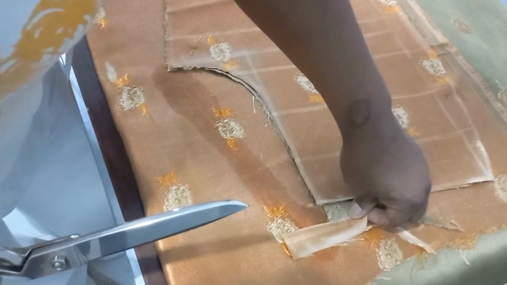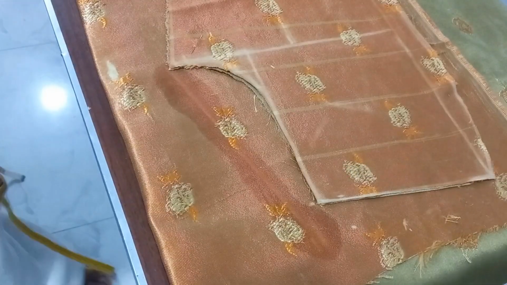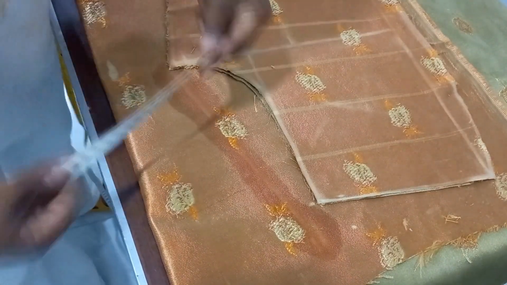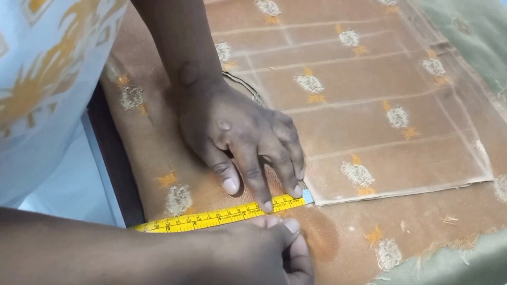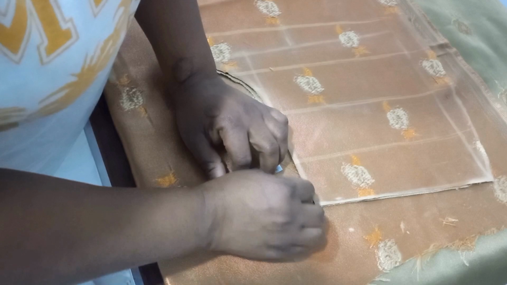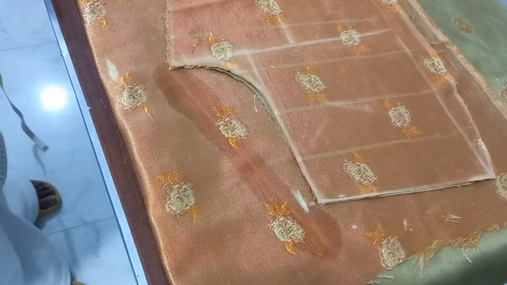So I've cut out the 1 inch slant. So from this part, you come inward by half inch. Yeah, half inch. I hope you're getting what I'm doing. Half inch at that side.